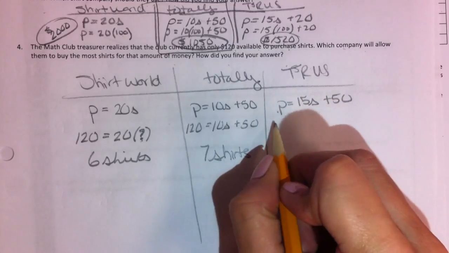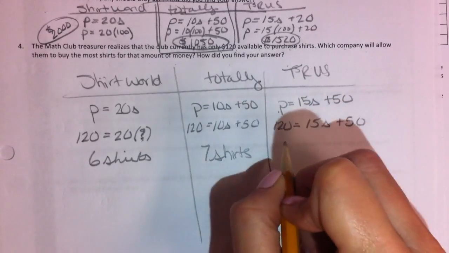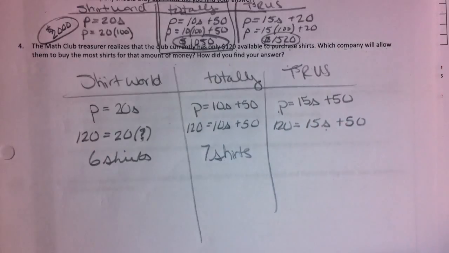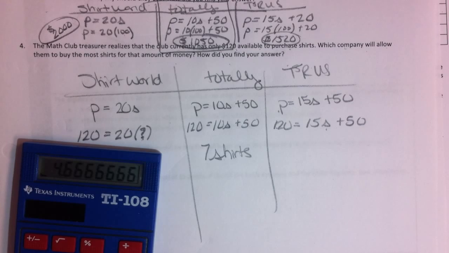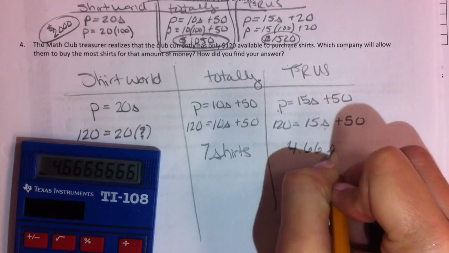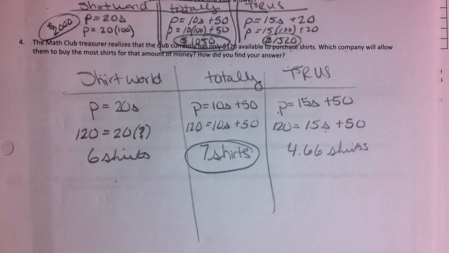So again, the price that I can pay is $120. What number can I put in for S that gives me $120 after that? I have to peek on that one. I got 4.666. Did you get the same thing? 4.66 shirts. Doesn't even matter because 7 shirts win. So I can do 7 shirts with $120 at Totally Tees.